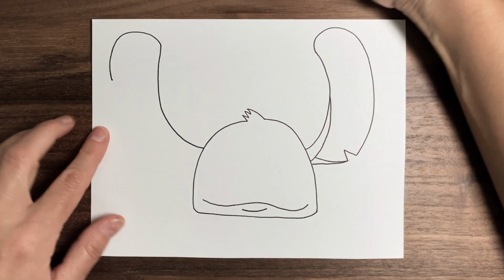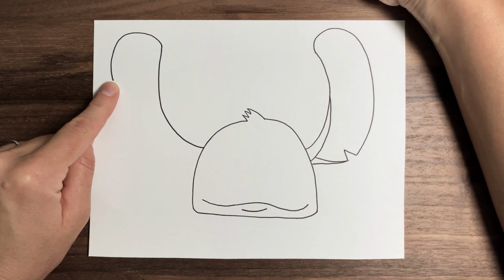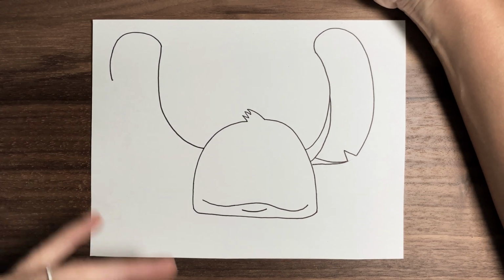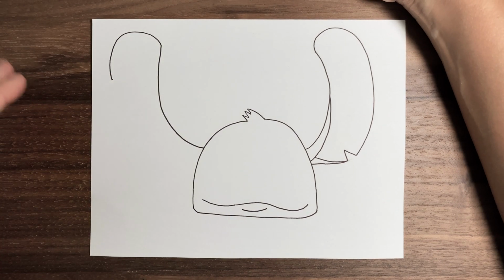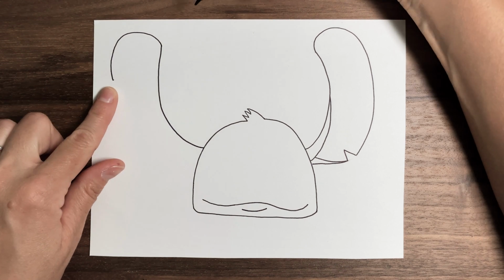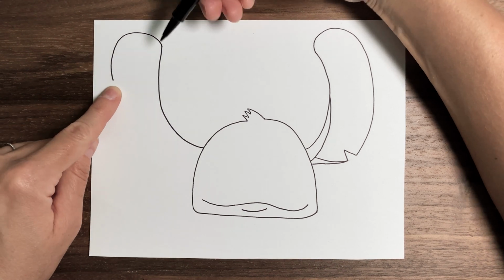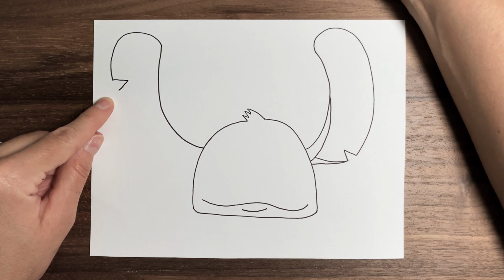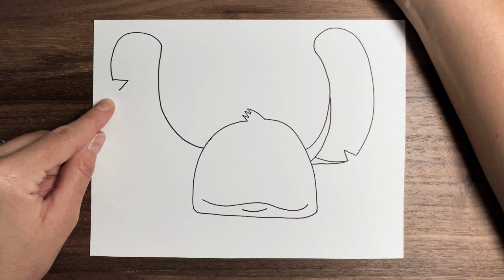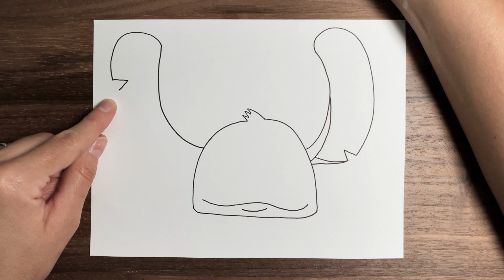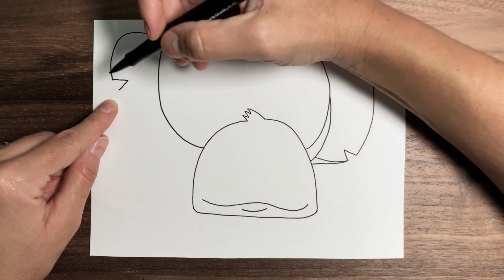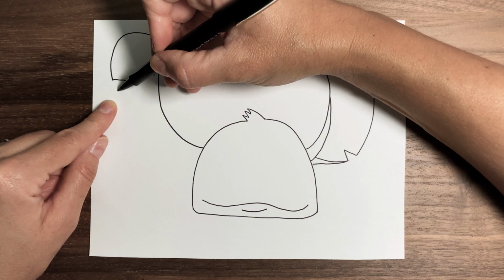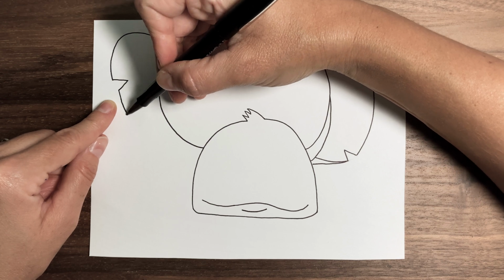But you're going to stop right about there because the little cut in his ear is actually further up his ear on this side, okay? So the V shape is going to be right here. And then you can just continue your big curve from your V all the way down.